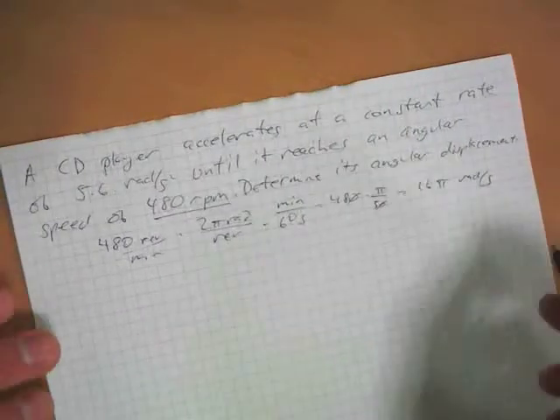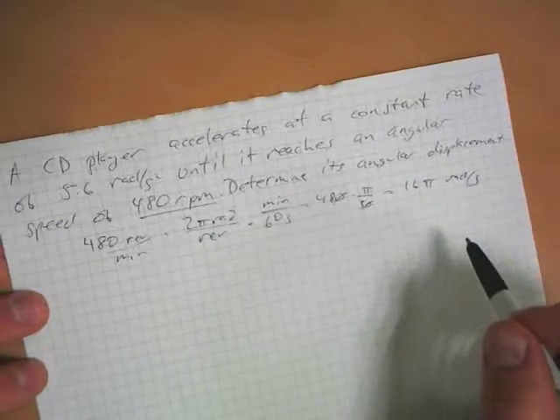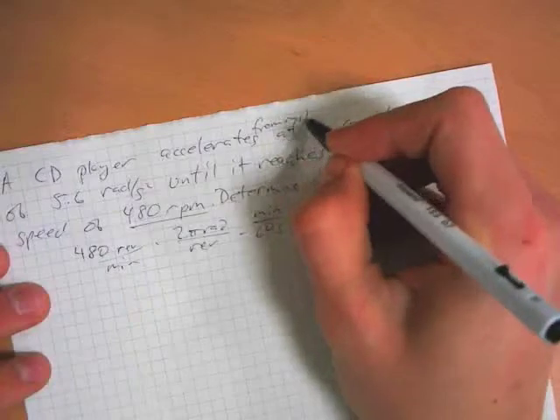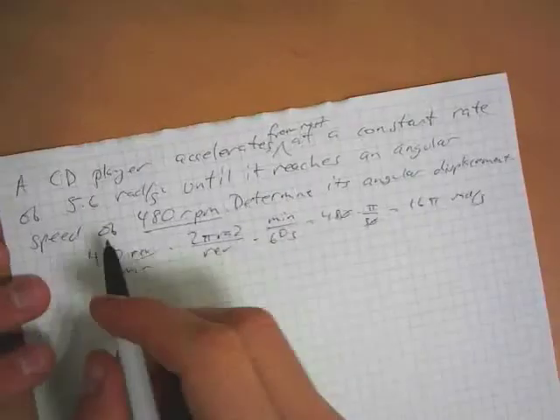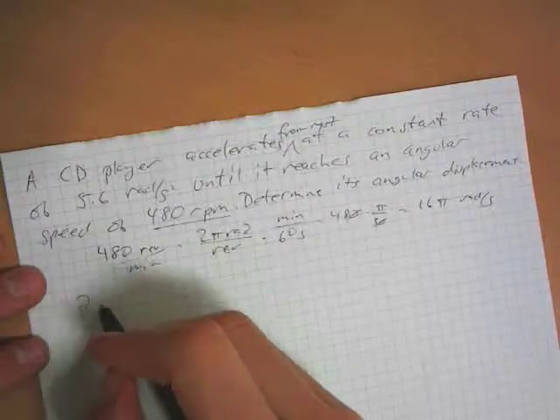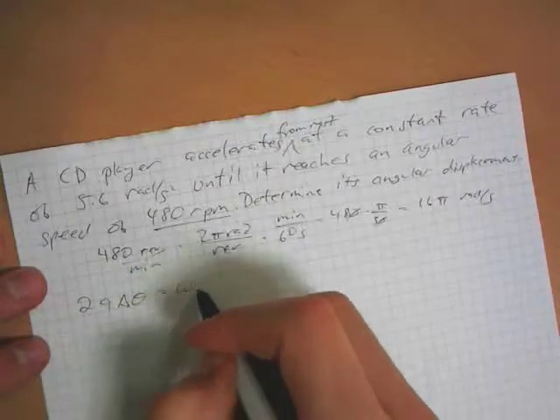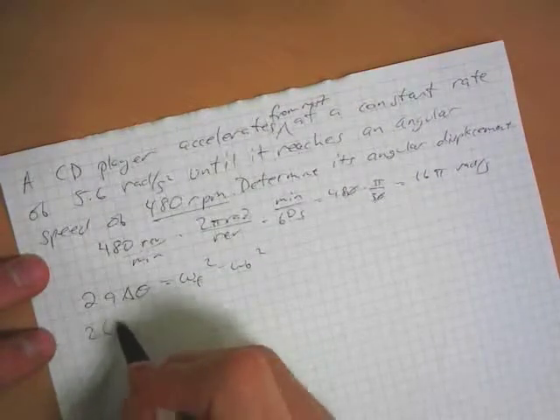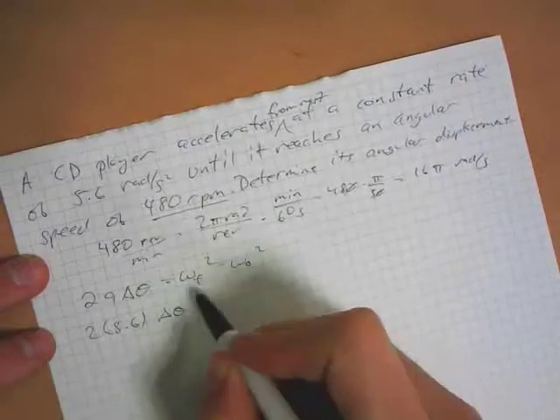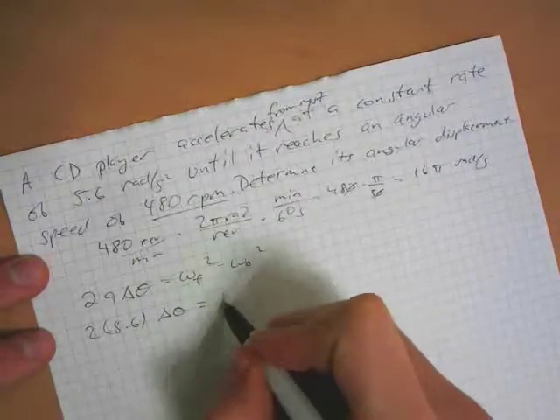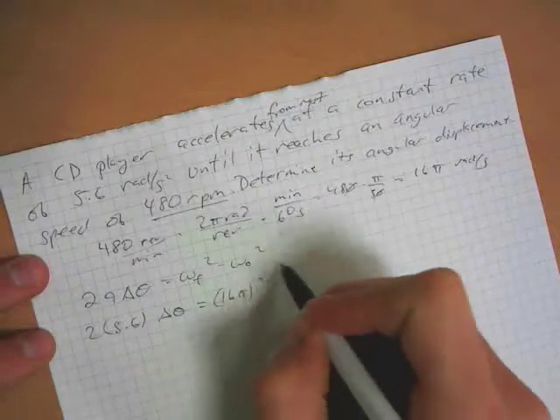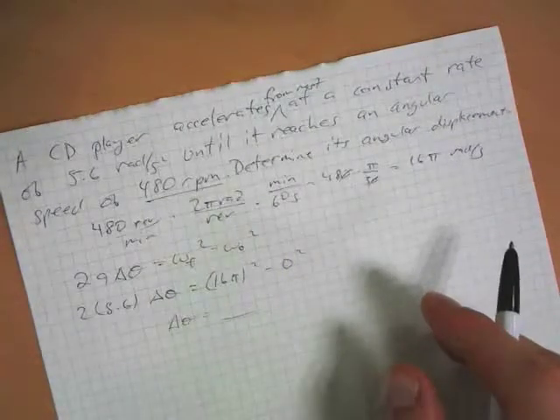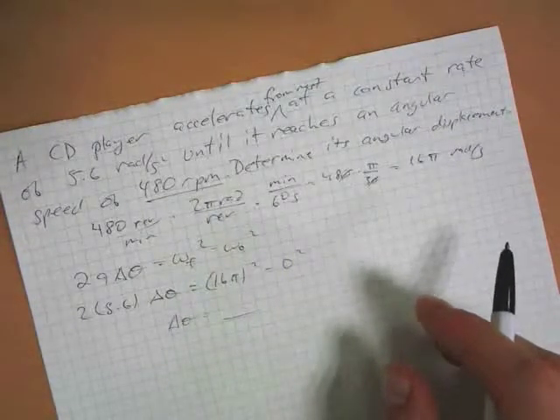I should say it accelerates from rest. And from there we can use the time-independent equation. 2 alpha delta theta is omega final squared minus omega naught squared. That's 2 times 5.6 times delta theta, which is what we're trying to figure out. Our omega final is 16 pi, squared, and our omega naught is 0. So we could use that to figure out the delta theta, the angular displacement of the CD.